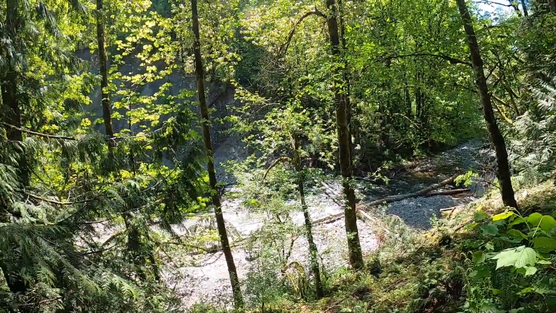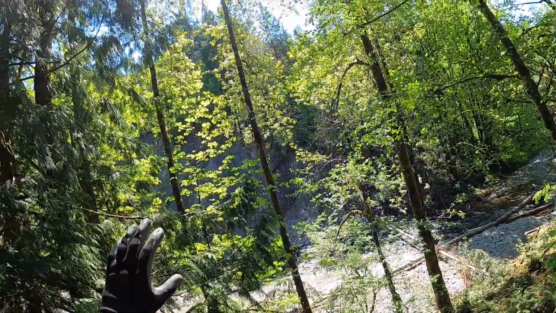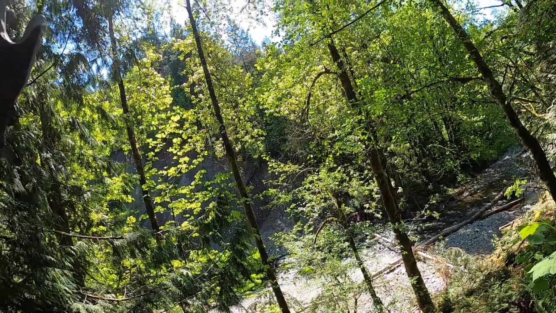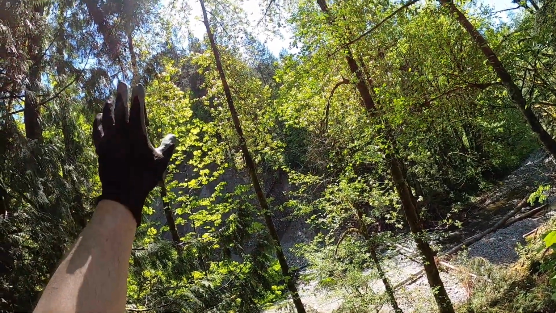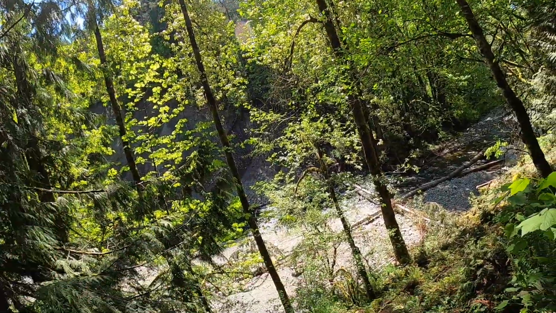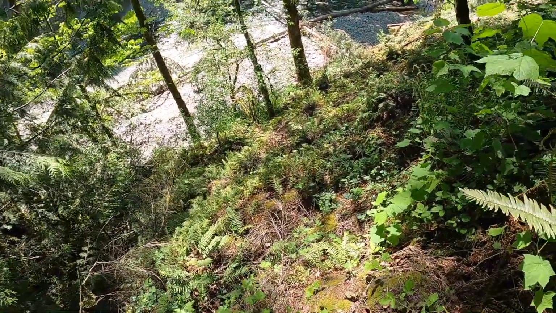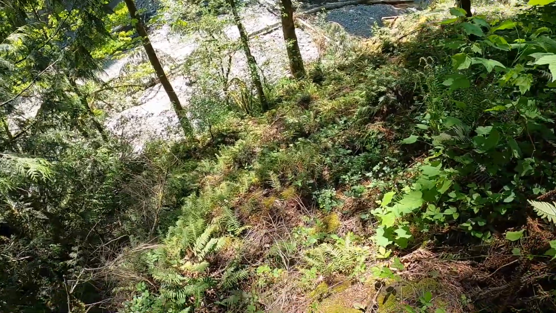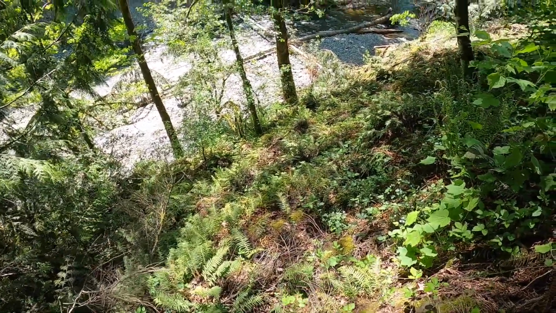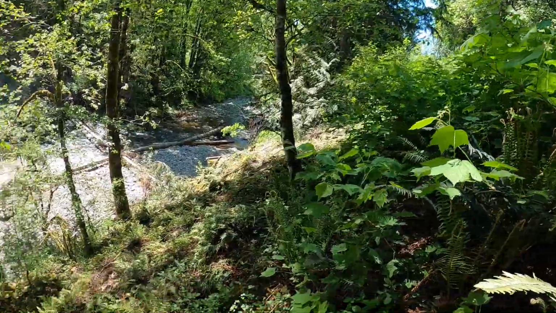This is the Snoqualmie River here below the falls. The falls are up several hundred feet from here. This is below the falls, before the fish hatchery and before Falls City.